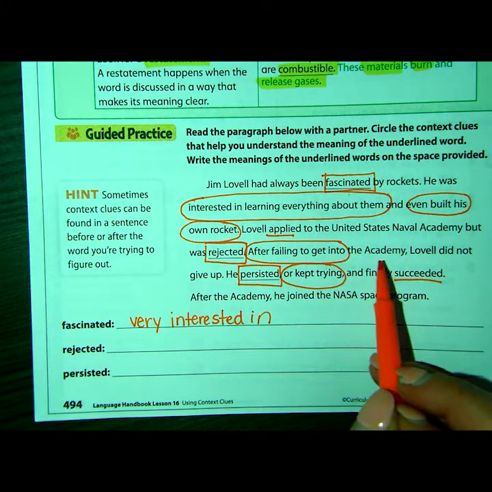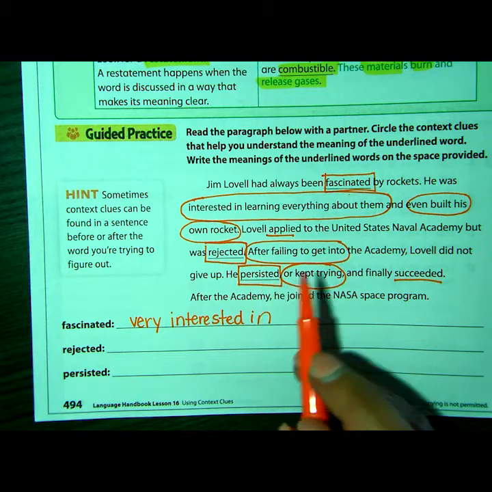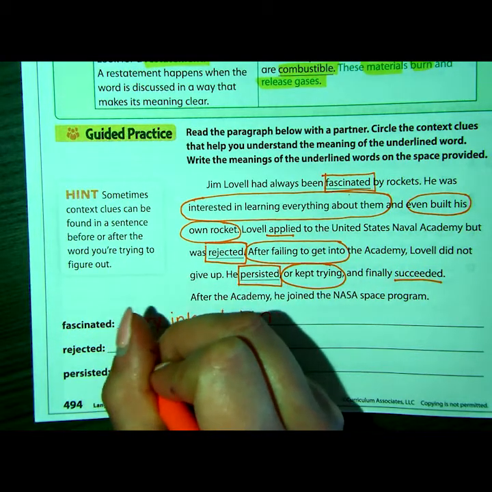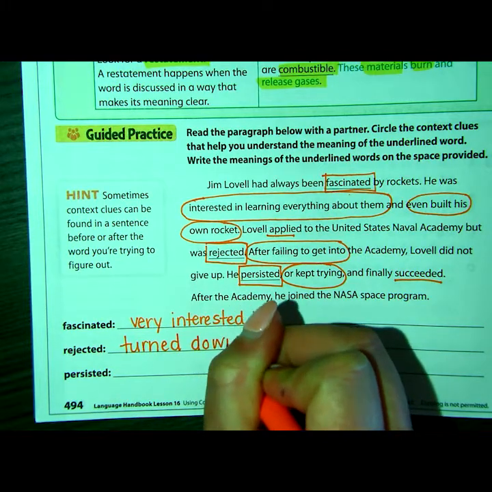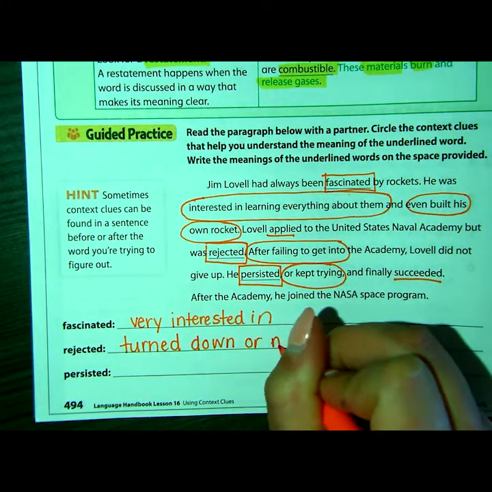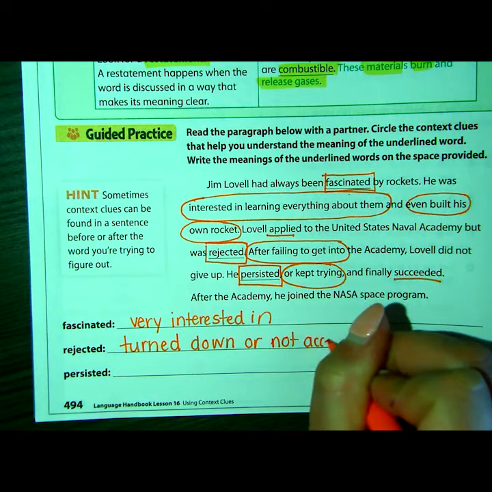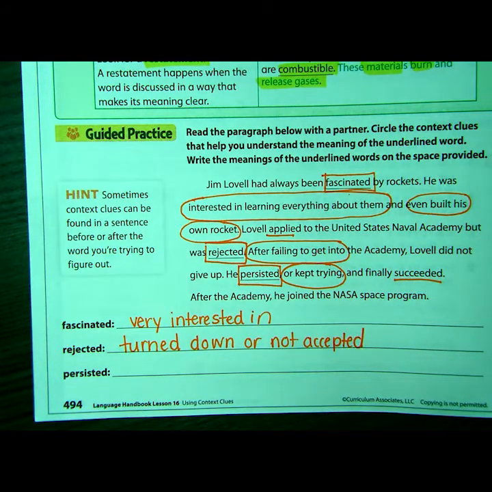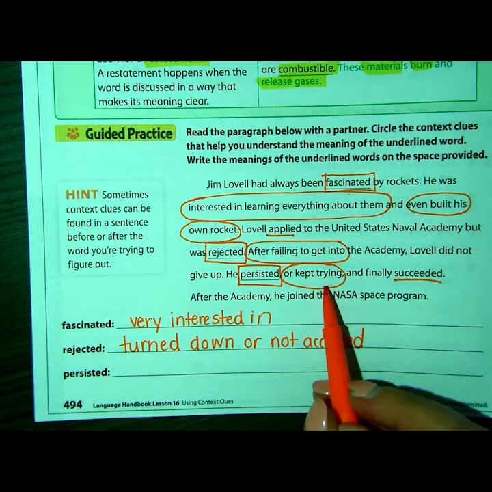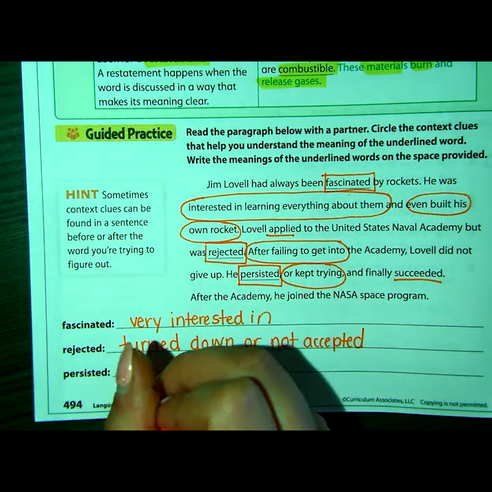So rejected must mean that he was turned down or not accepted. And then the last word, he persisted or kept trying. They kind of gave us the meaning right here. Kept trying.